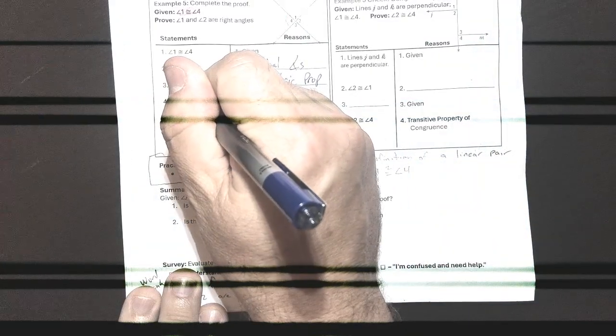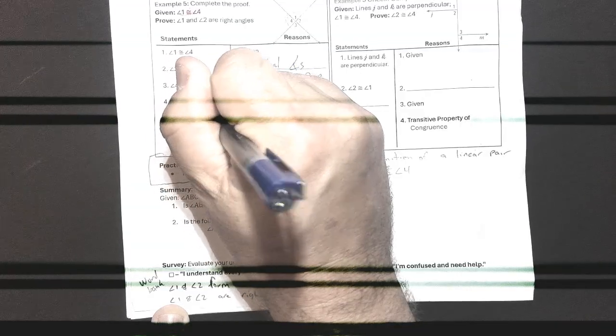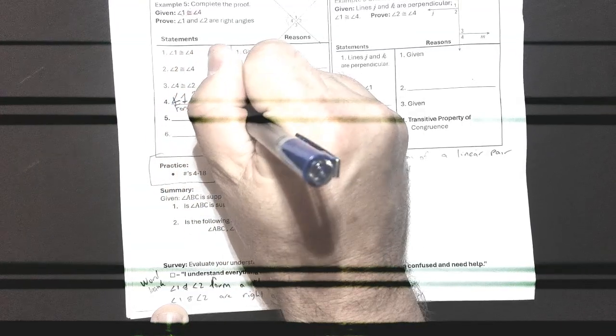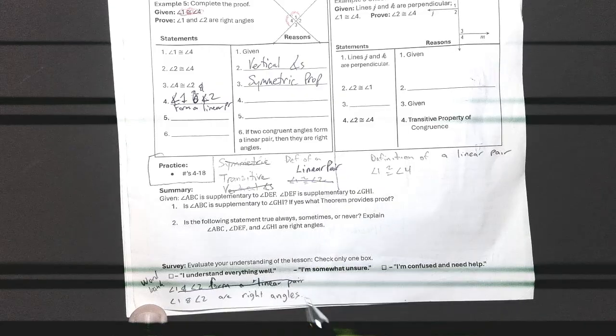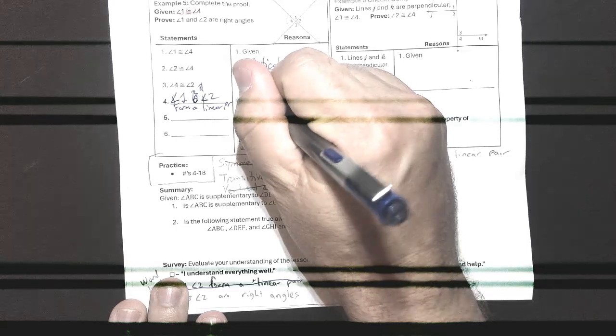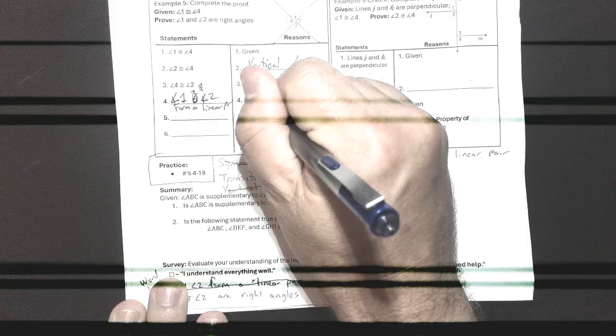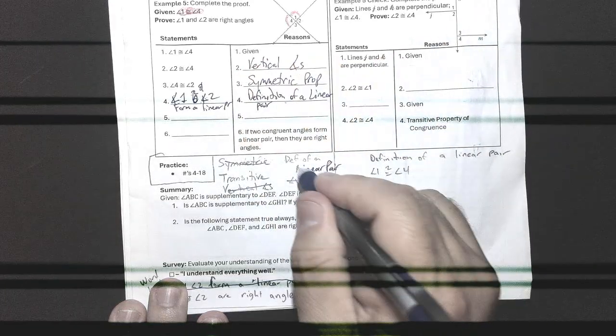My goodness, what a video. Linear pair. So, how about that? 1 and 2 form a linear pair, and that's the definition of a linear pair. This is how you know it's been a rough couple of days.